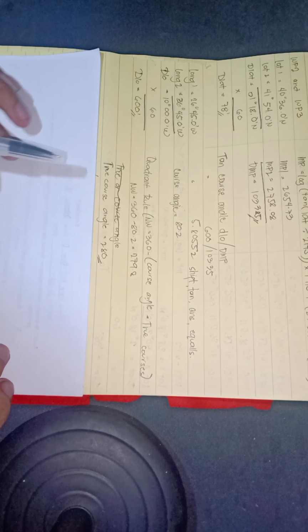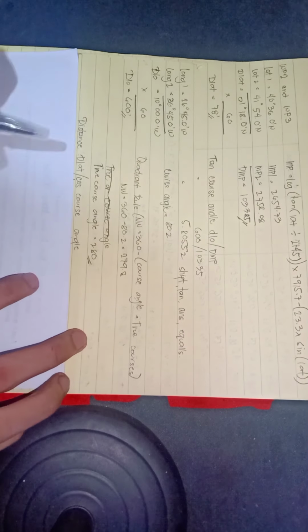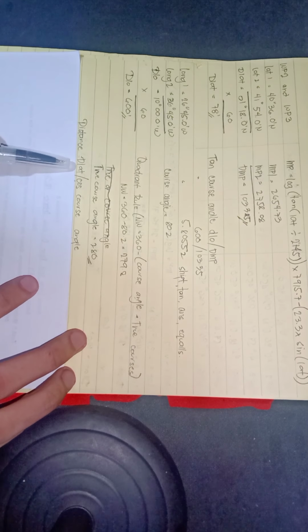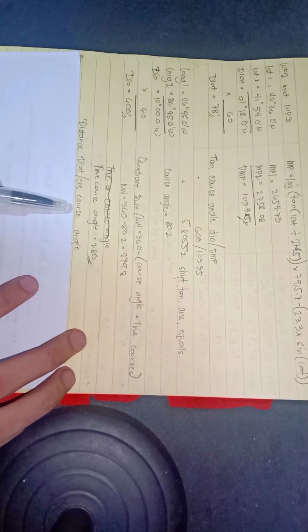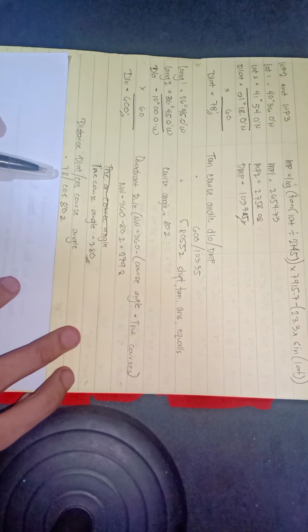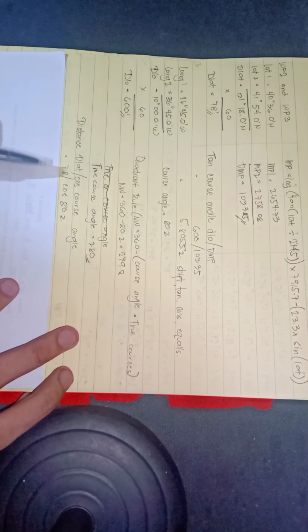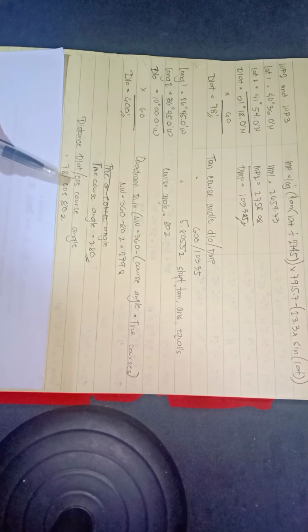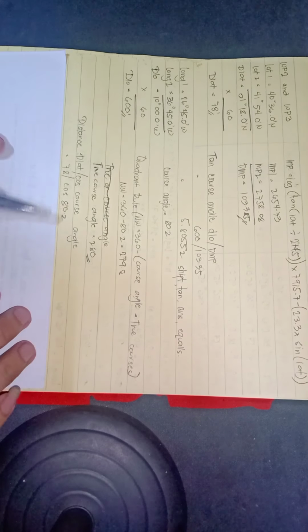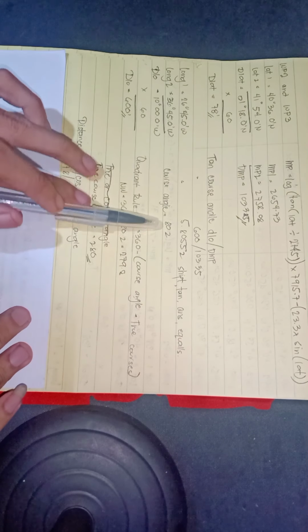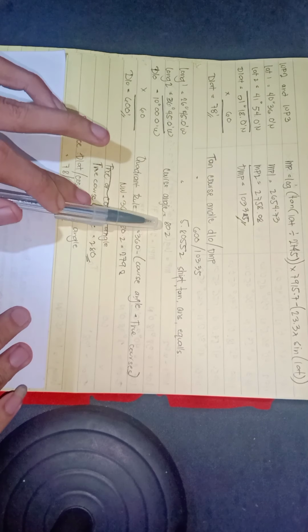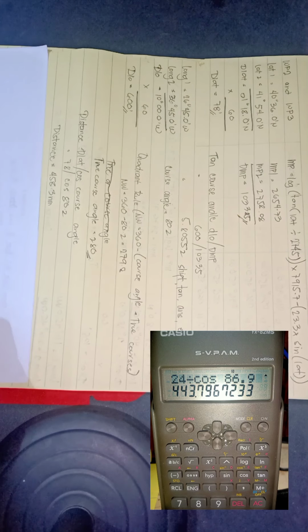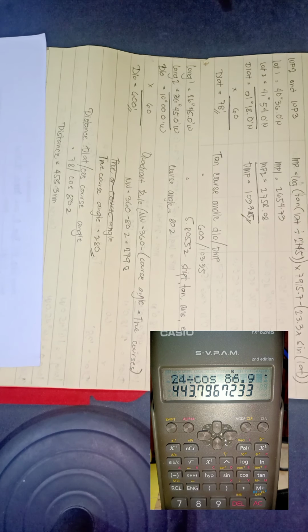The next is we will be solving the distance. The formula of the distance is d-lat divided by cosine course angle. We substitute the d-lat, which is 78 minutes, and the course angle is 80.2. If we divide the d-lat by the cosine course angle, our distance is 458.3 nautical miles.